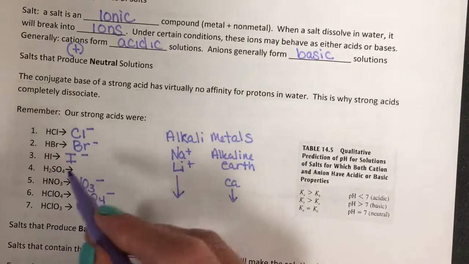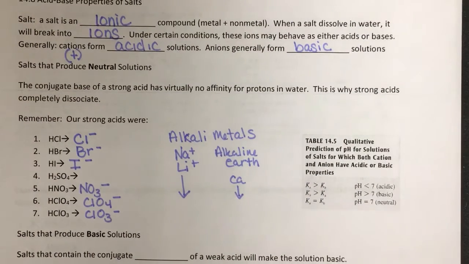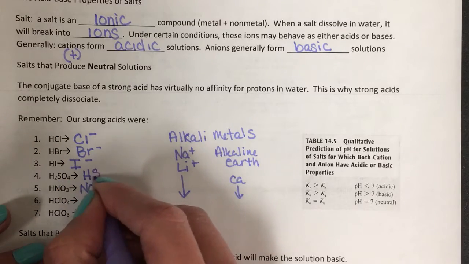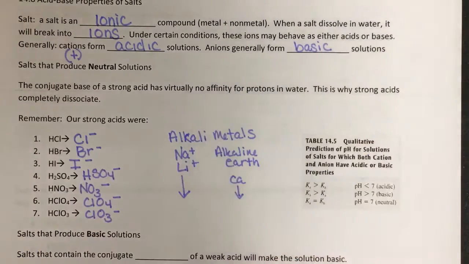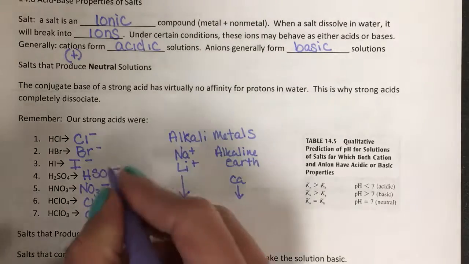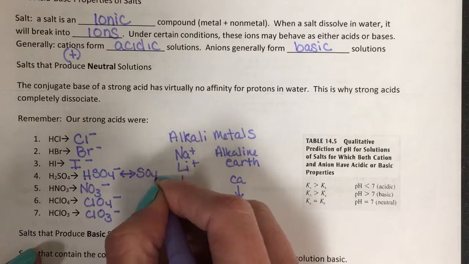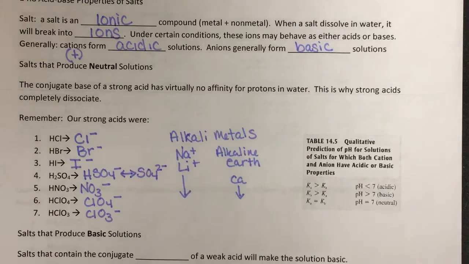Now, H2SO4 is a little bit different. The reason that H2SO4 is different is even though it's a strong acid, it's also a polyprotic acid. So my H2SO4 is going to break apart completely into H plus and HSO4 minus. However, HSO4 minus is a weak acid. It can break apart into SO4 2 minus.